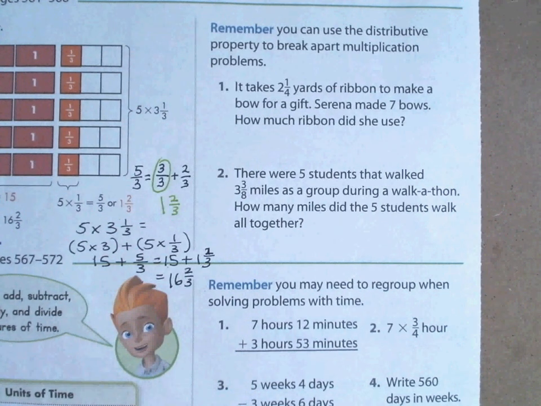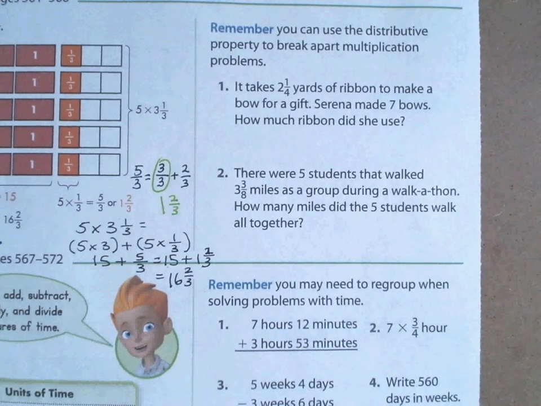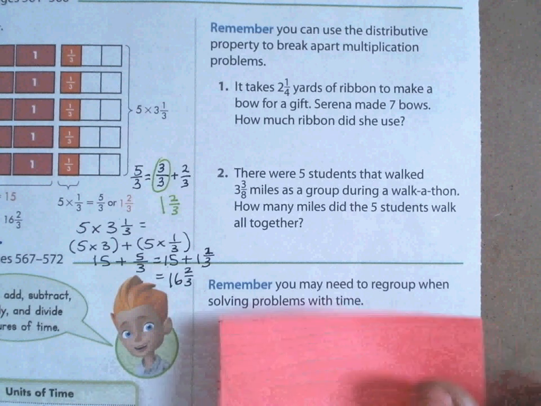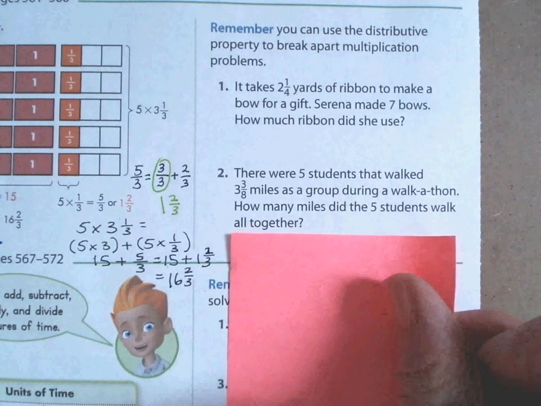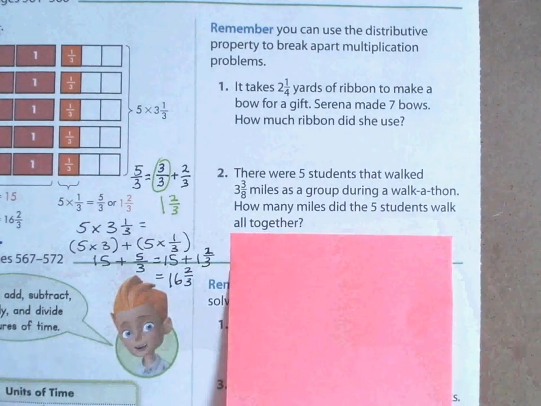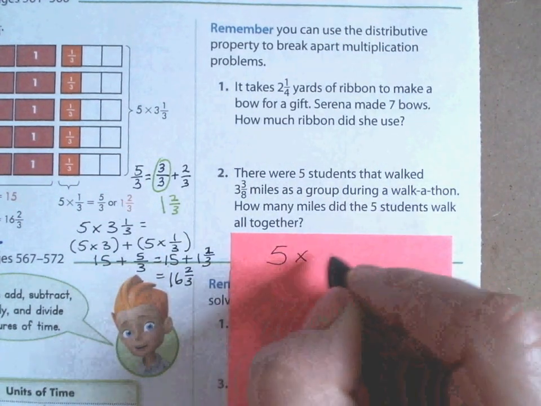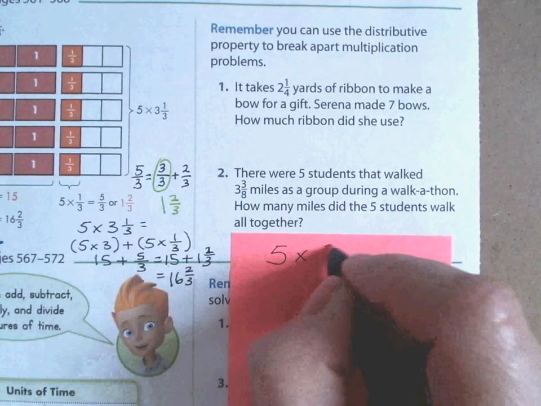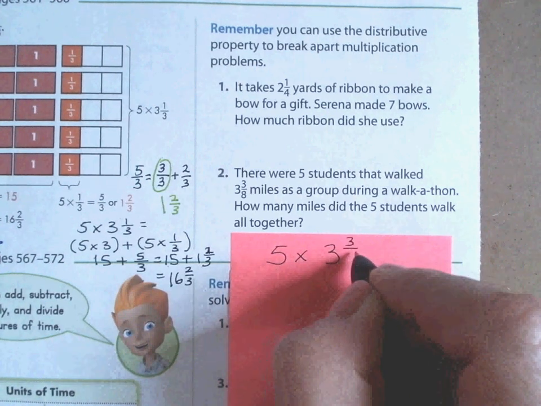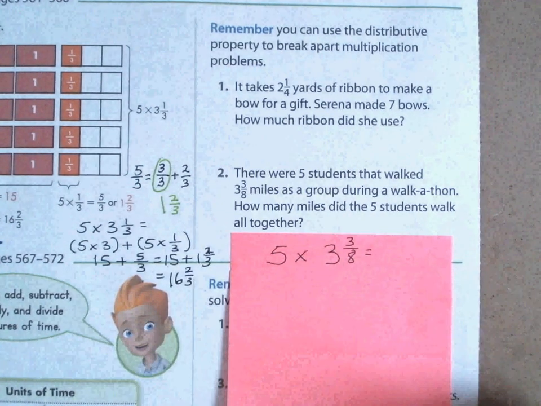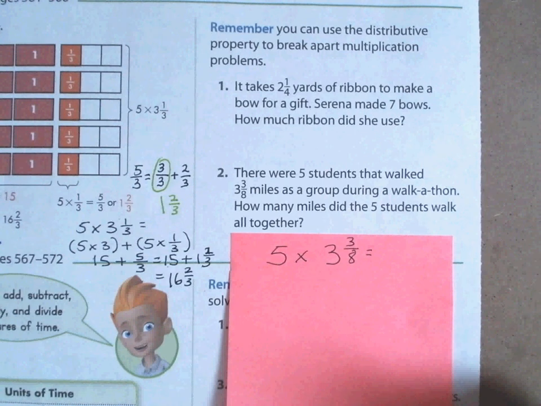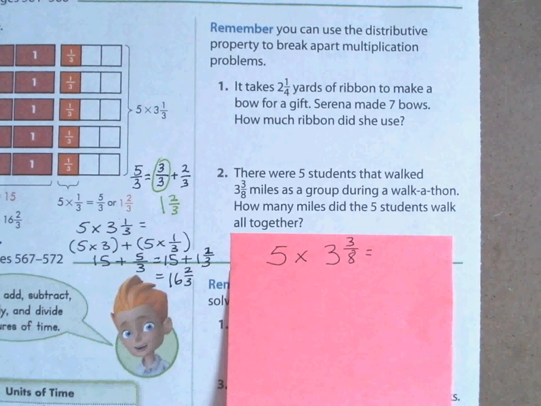There were 5 students that walked 3 3/8 miles as a group during a walkathon. How many miles did the 5 students walk all together? So go ahead and pause the video, and I want you to try to solve this. So it's 5 students and they each walked 3 3/8. So you're going to multiply. So go ahead and pause the video, and then when you're ready, press play and we'll go over the work.